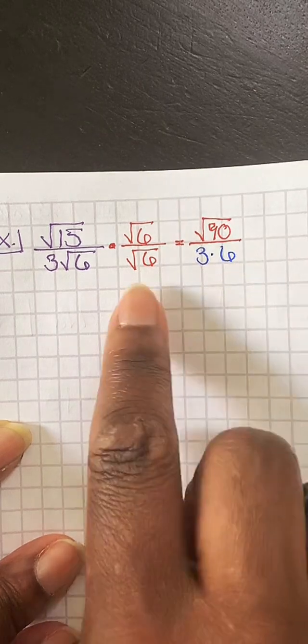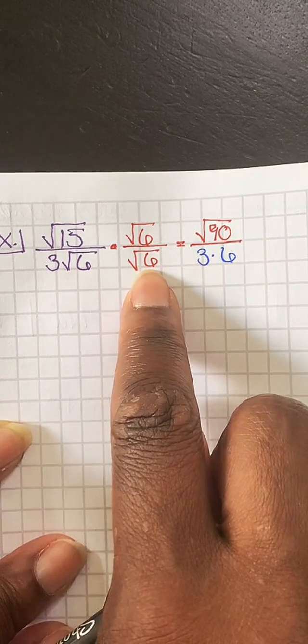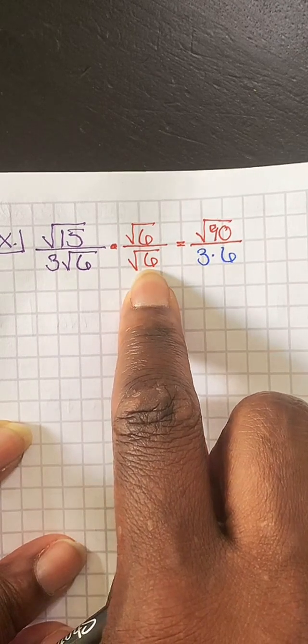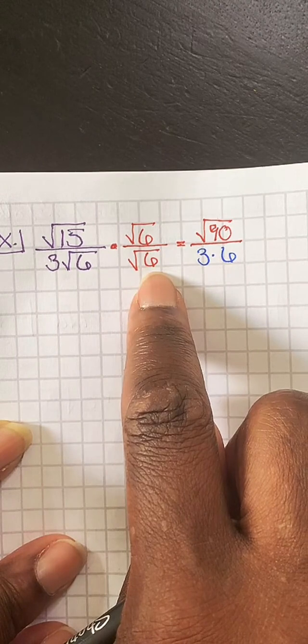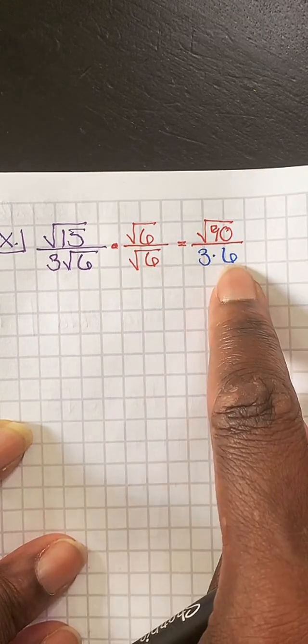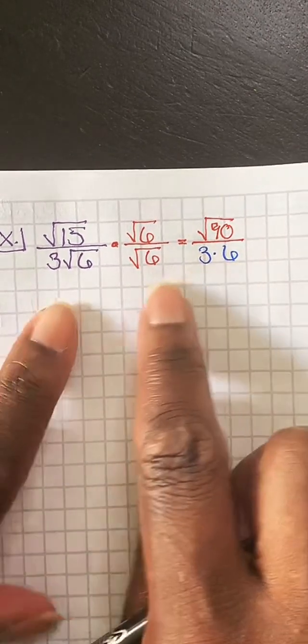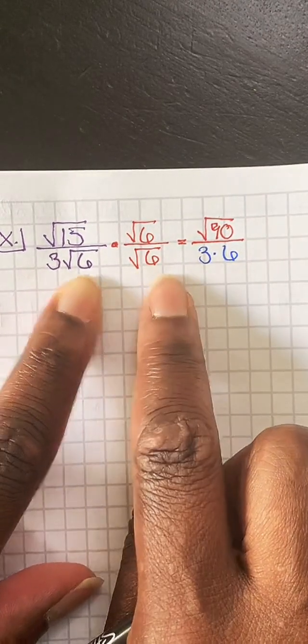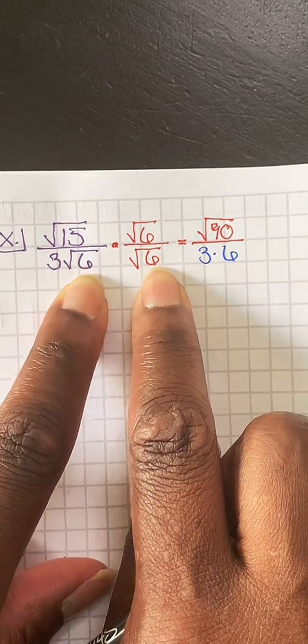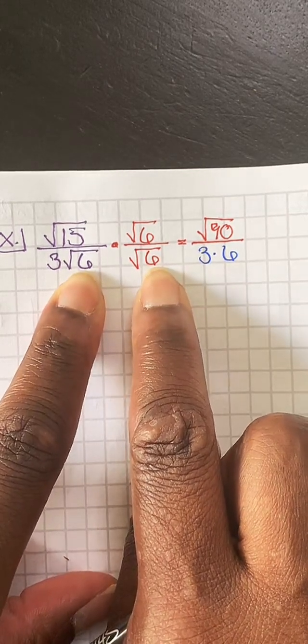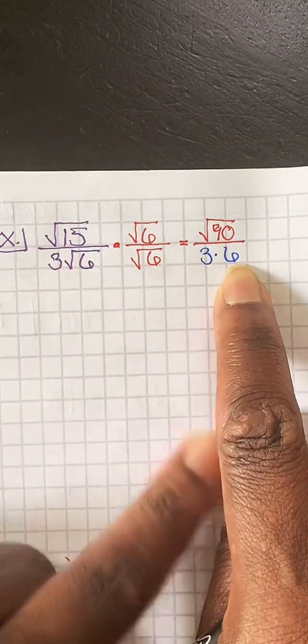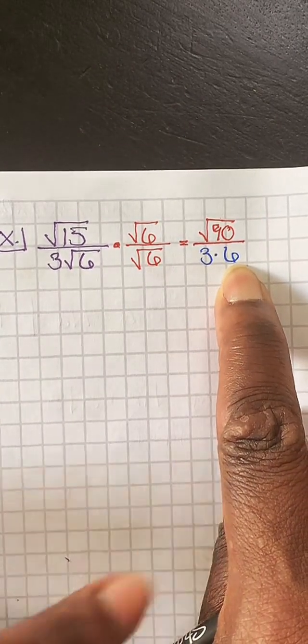All right, so root 6 times root 6. Okay, that will give me the square root of 36. Square root of 36 just gives me 6. Remember, if you have the same radical with the same radicand, that's what's underneath, that means you're going to get that number without the square root.